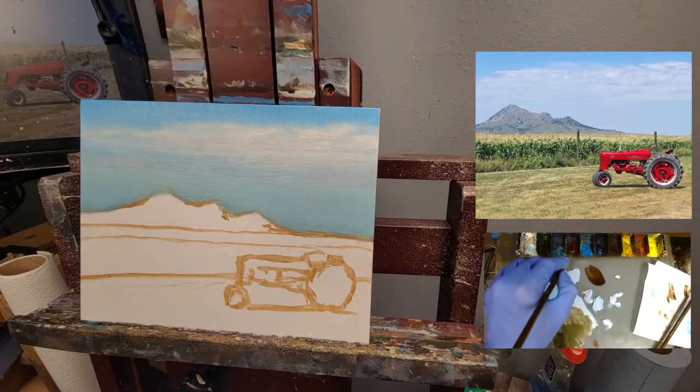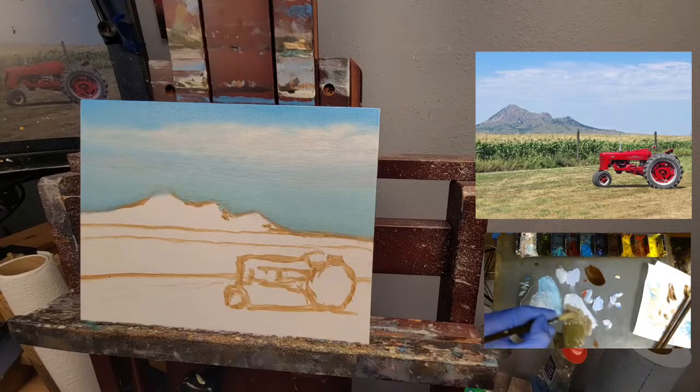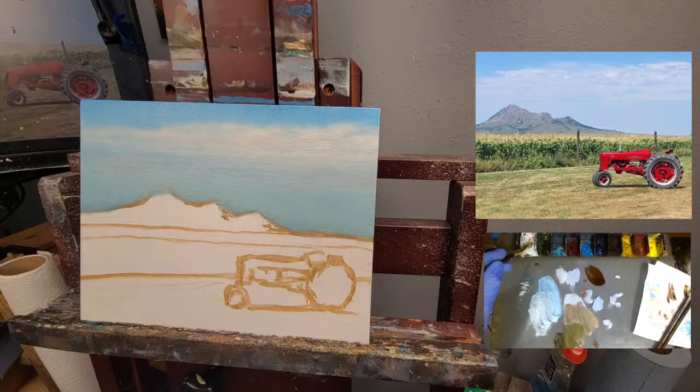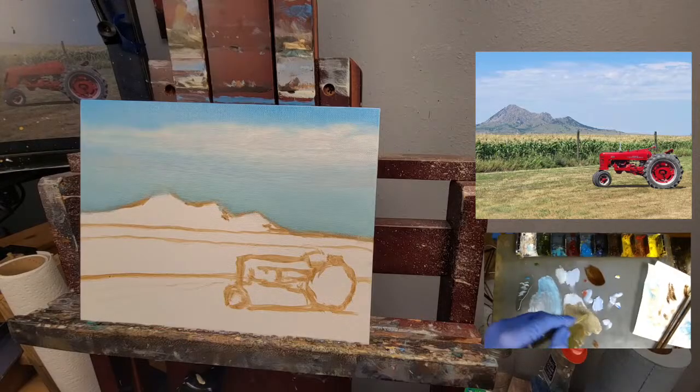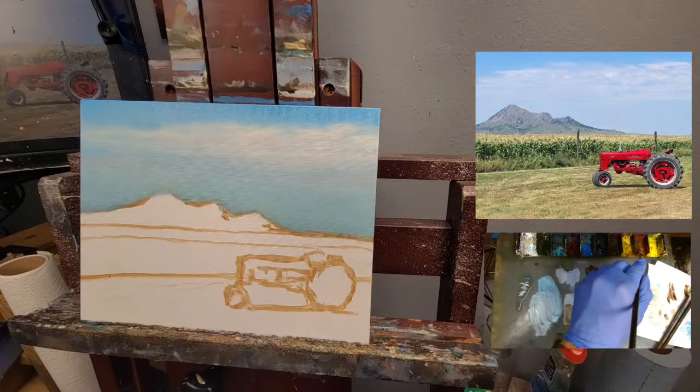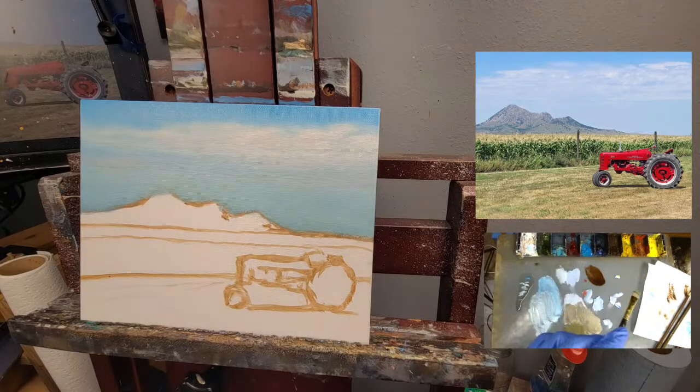And it's red. Okay, it needs more. I don't know exactly what it needs.